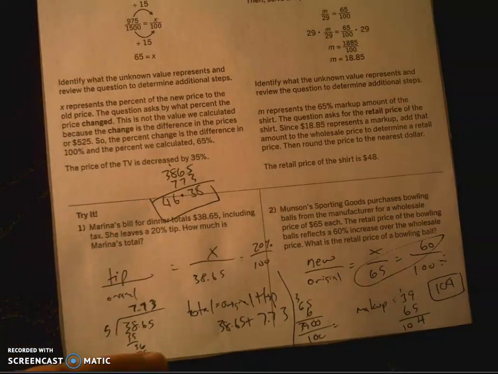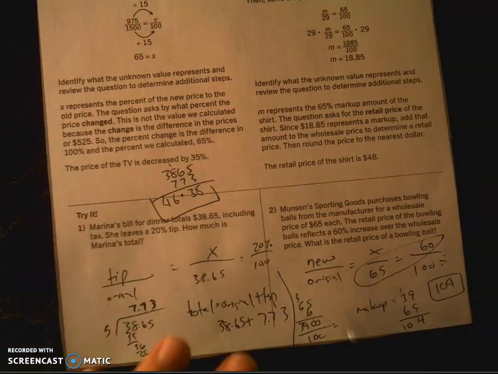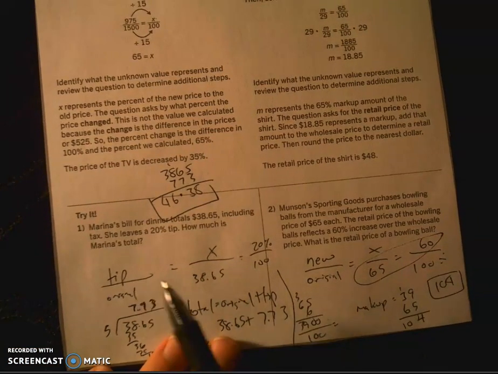Hopefully that's a little harder than the actual assignment, but you have to create the proportions to figure out what you're trying to find. It's going to be very important. And remember, the original is always on the bottom. It's the 100 or the total.